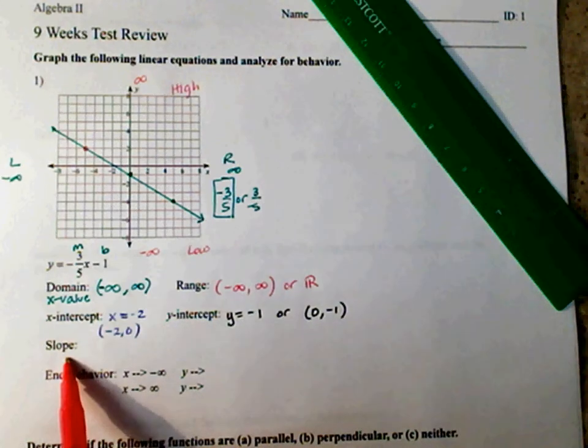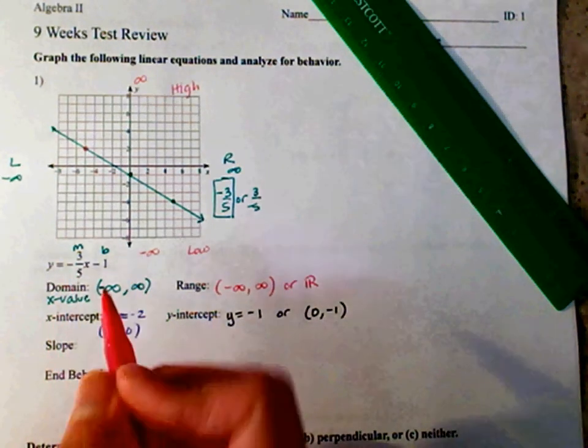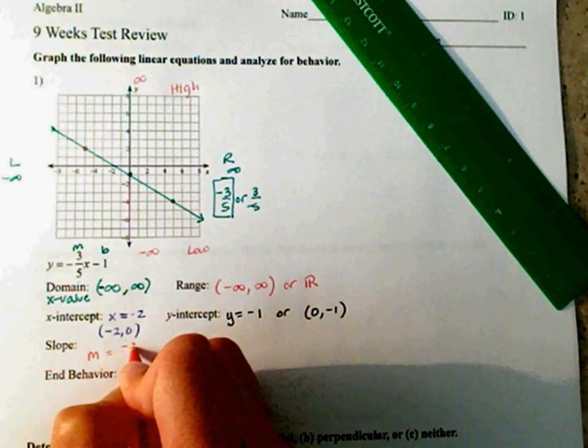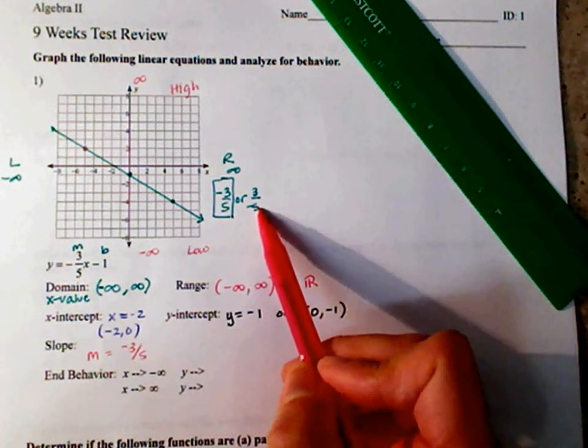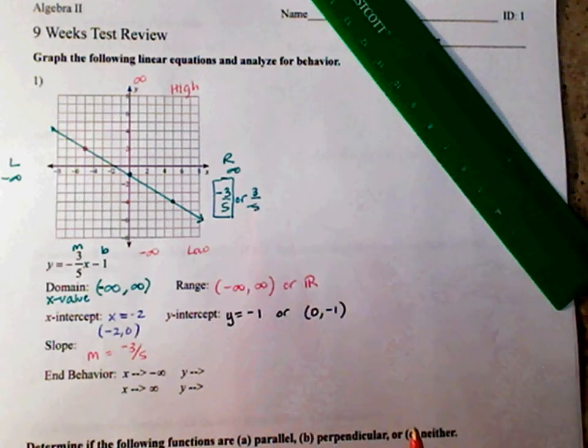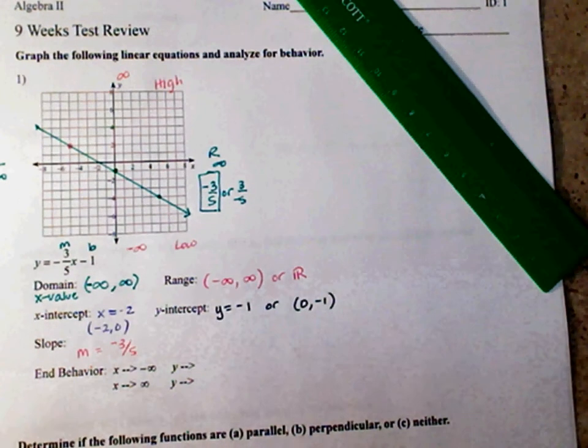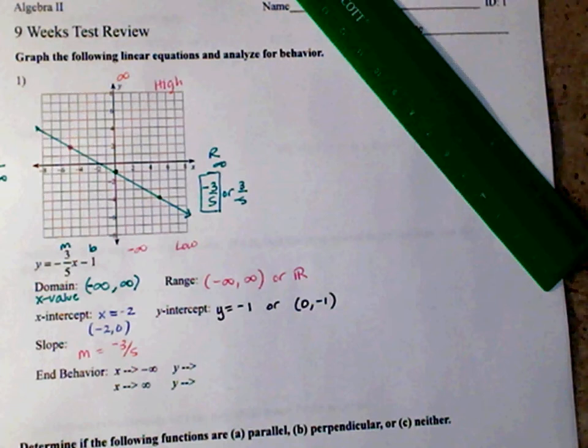Your slope, that's your M right here. So your slope is -3/5, okay? Or you could write 3/5. Same thing. In behavior, this is where students usually have a little harder time.